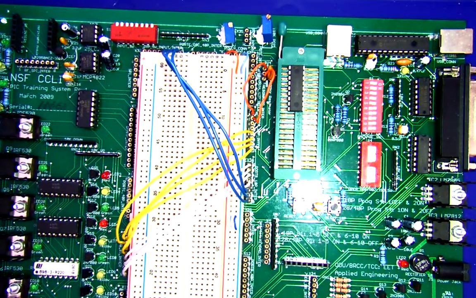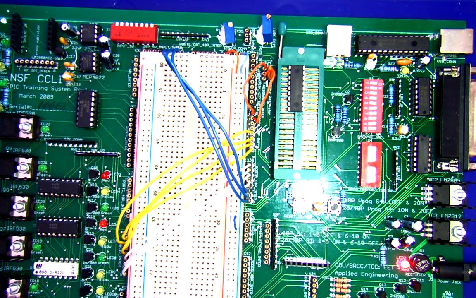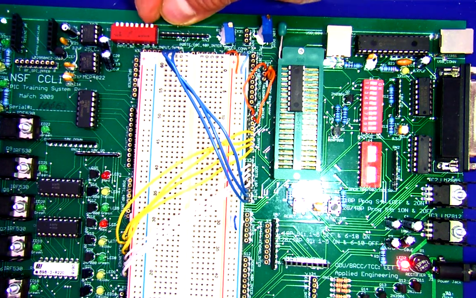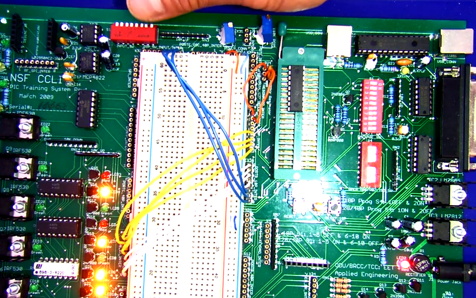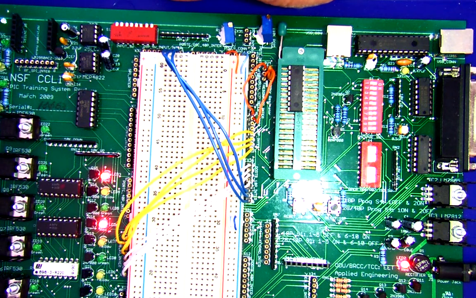We will now look at how this operates on power up to give you an idea of simple input and output. We power up, and we see that the flip of a switch causes a certain LED pattern to come up. Let's flip the next switch. Gives you another LED pattern. Flip the next switch, shows another LED pattern.